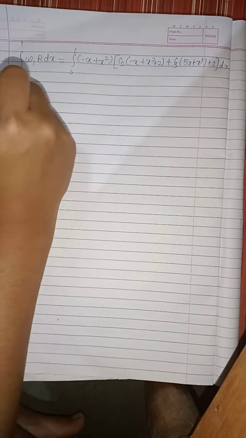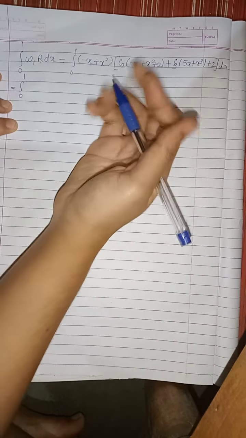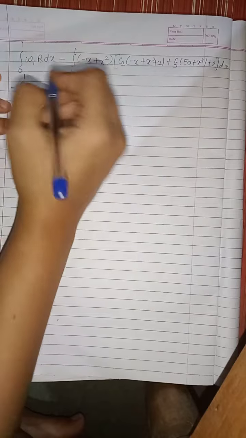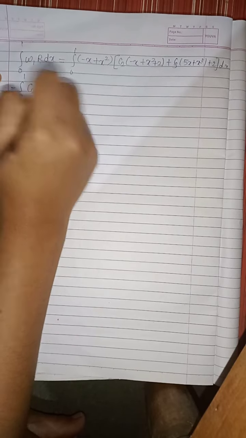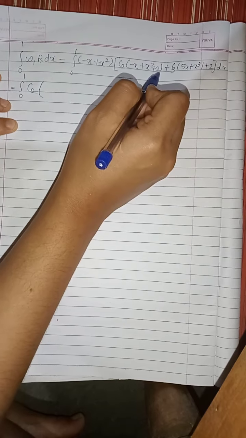So integral 0 to 1, again you need to take c2 common. While taking c2 common, you have to multiply this with this bracket.